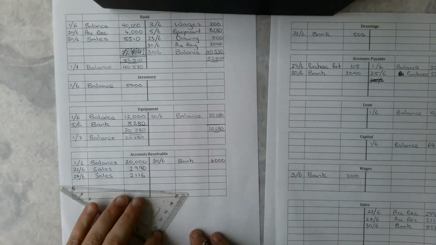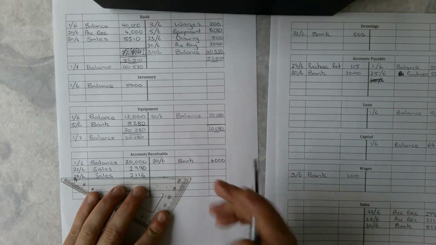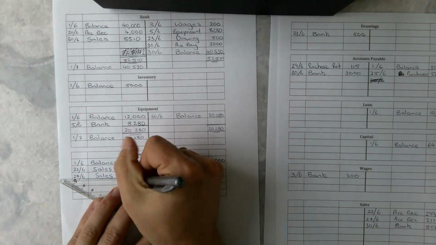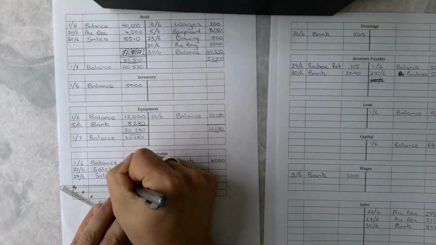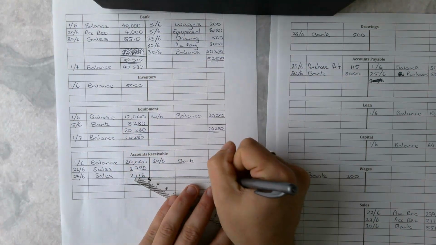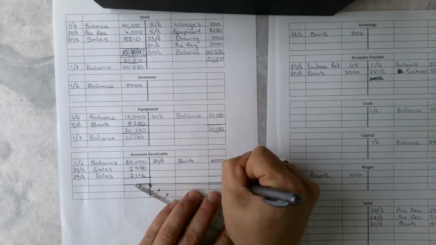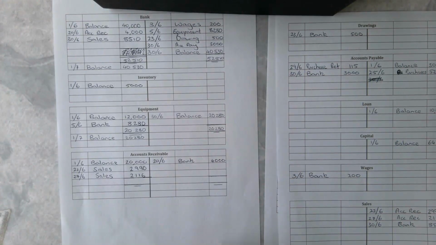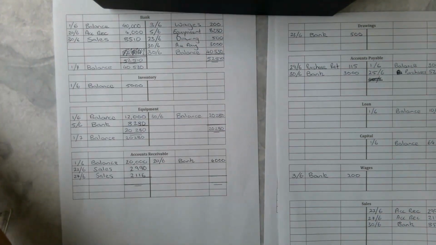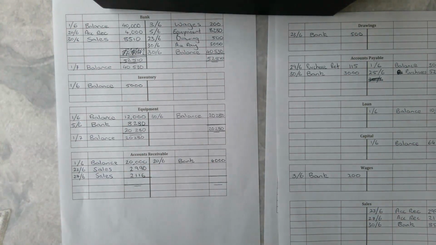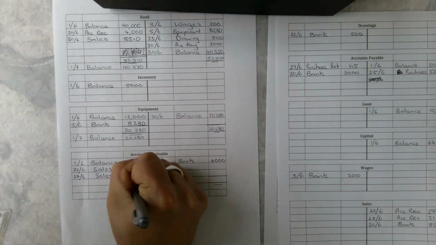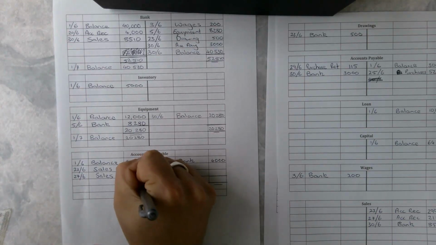Okay, the accounts receivable. So again, we find what side is bigger, and clearly the one on the left-hand side is bigger, as accounts receivable always should be, because we should be in debit balance. So what is our total in the accounts receivable account? It is $25,106.